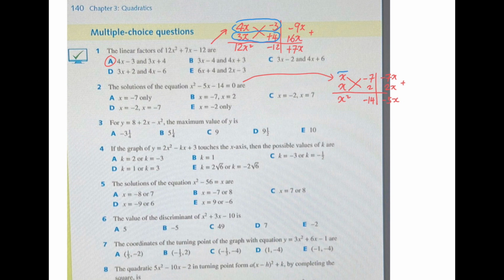So x minus 7 is the first factor. The second factor is x plus 2. Then we put it in this way: x minus 7 times x plus 2 equal to 0. And we let each factor equal to 0 to find the roots. So we let x minus 7 equal to 0, we get x equal to 7. We let x plus 2 equal to 0, we get x equal to minus 2. So we get 7 and minus 2 as the solutions or the roots. So hence the answer is C.